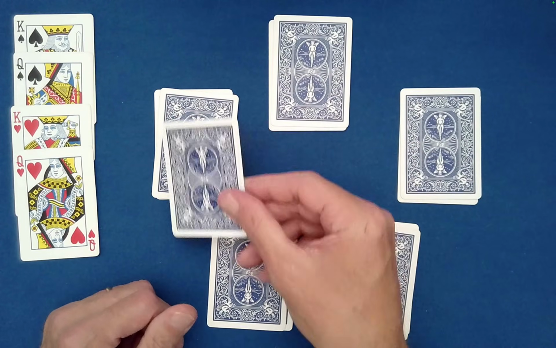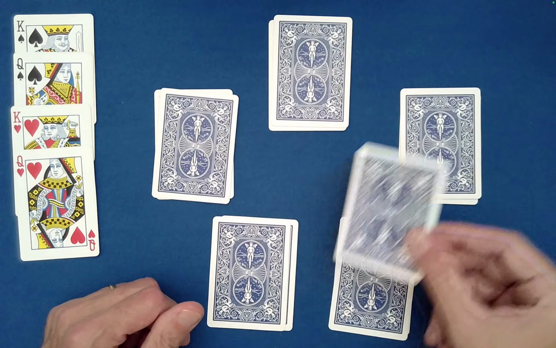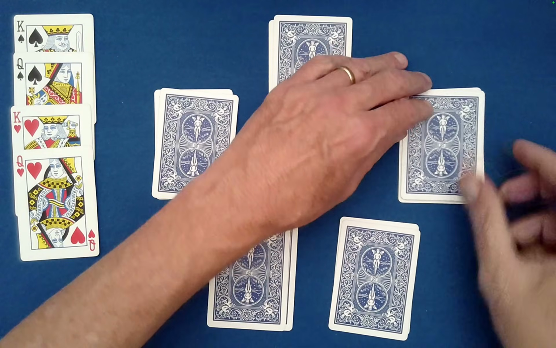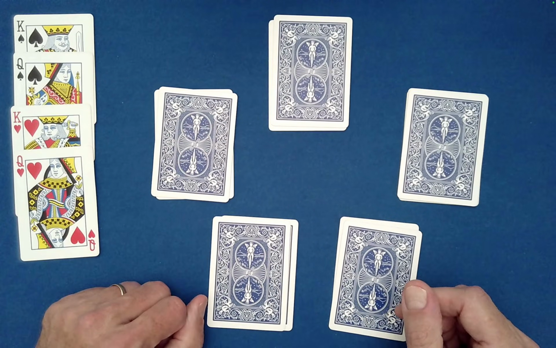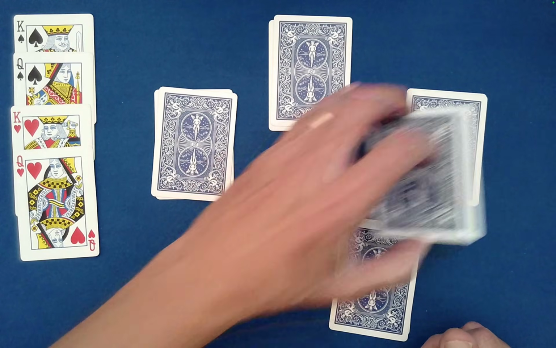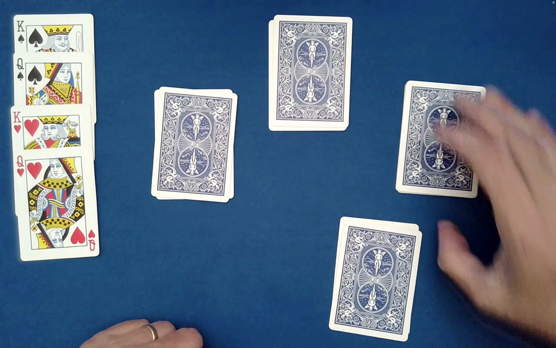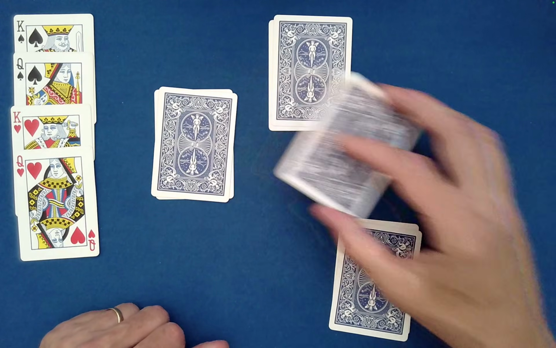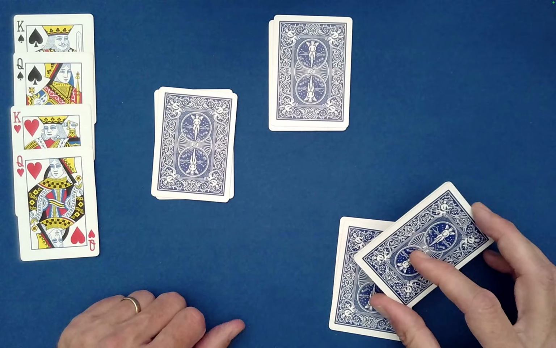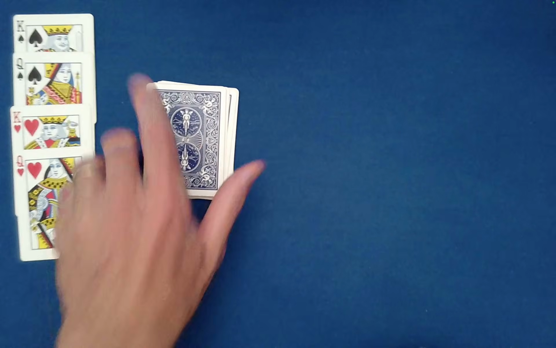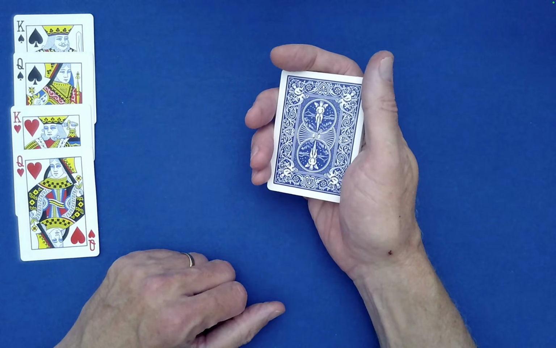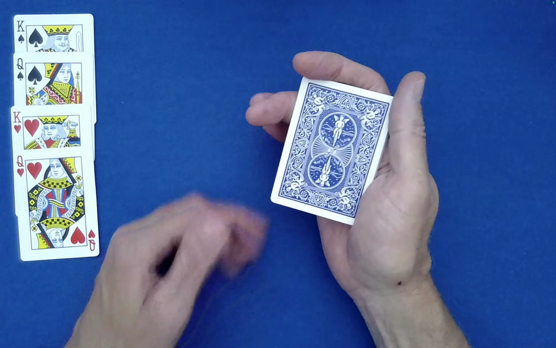Now you're free to set that on top of any of these pairs of cards. So maybe you'll set it there. And now you're free to set any one of the remaining 4 pairs on top of that one right there. Okay, very good. And now let's go ahead and just stack this on any of the remaining 3. How would you like it stacked? Top one, bottom right, far left. Okay, very good.